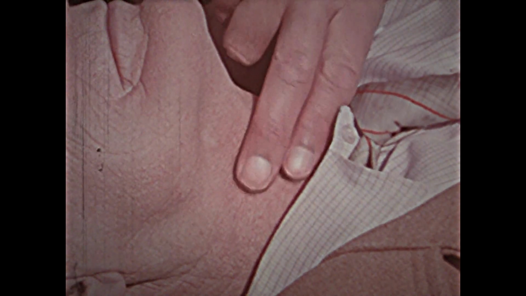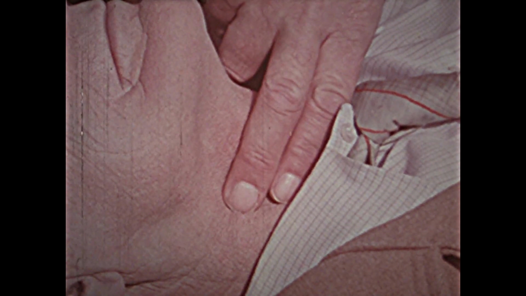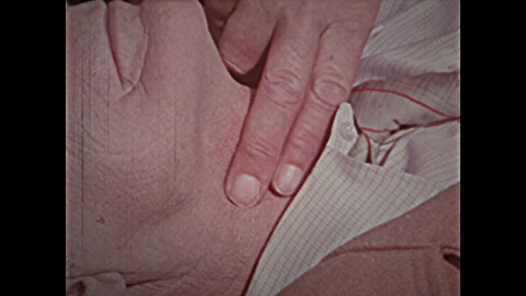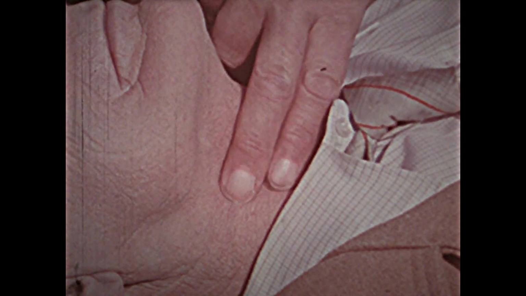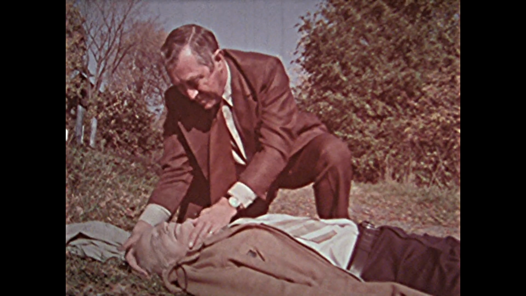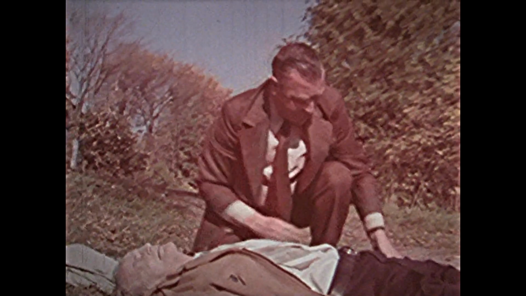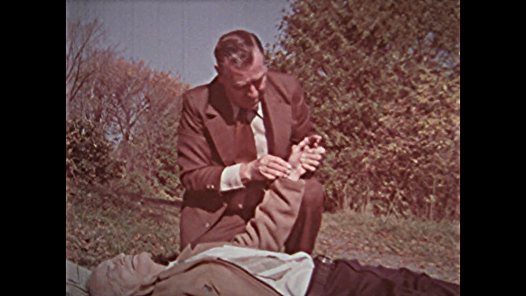If a pulse cannot be located, check the neck pulse. Locate the Adam's apple with 2 fingers. Then slide the fingers to the side of the windpipe and feel the carotid pulse deep in the neck. Do not leave an unconscious person unattended. Stay with the casualty and keep him in the best possible condition until help arrives.